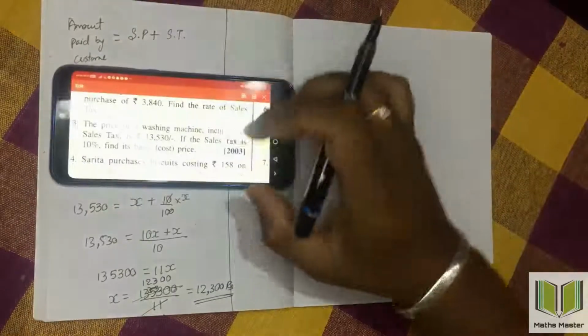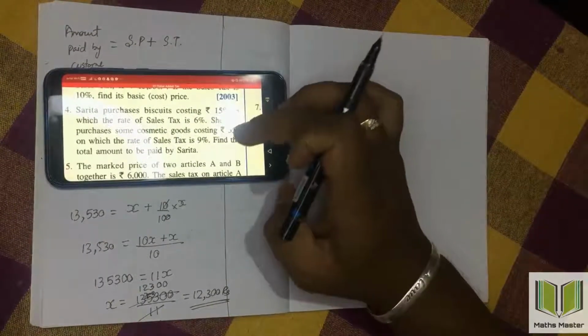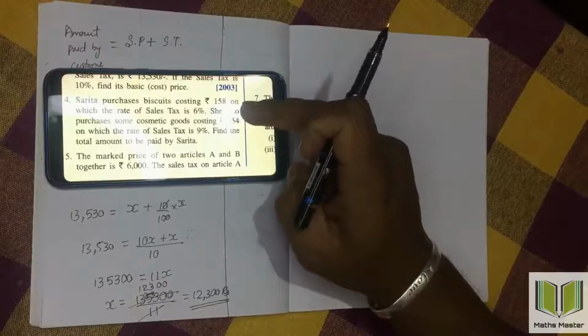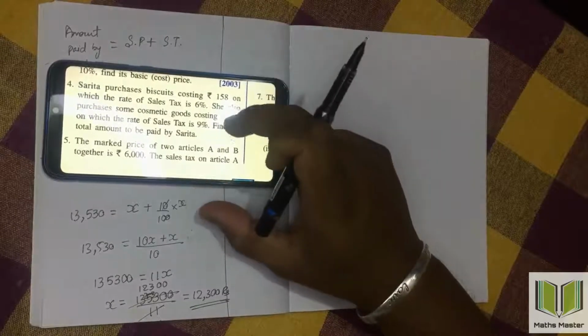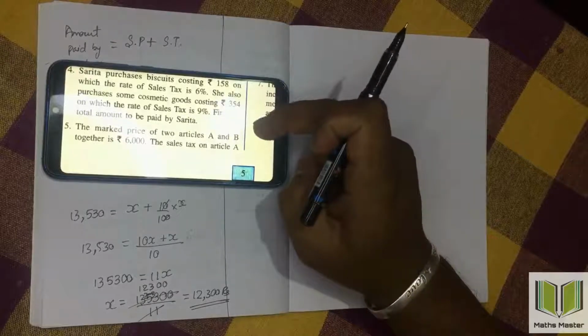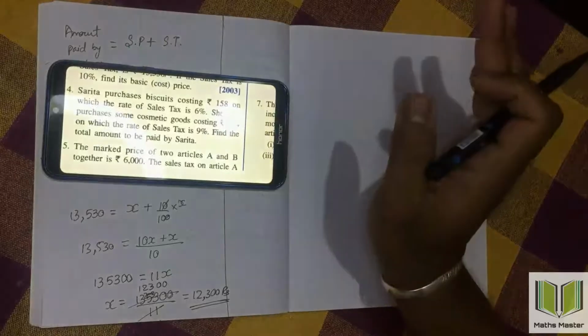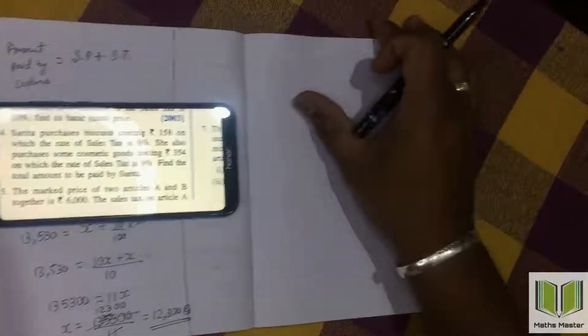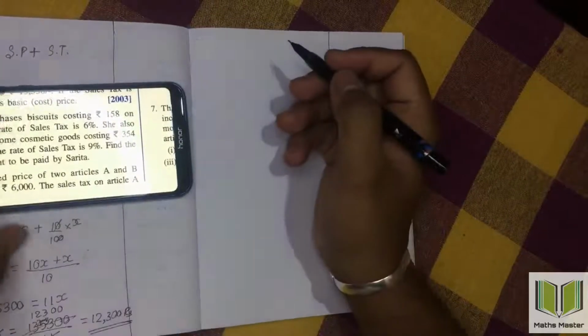In this one, Sarita purchases biscuit costing 158, on which the rate of sales tax is 6%. She also purchases some cosmetic goods costing 354, on which the rate of sales tax is 9%. Find the total amount to be paid by Sarita. Okay. Now, fourth problem. The question is a little big.